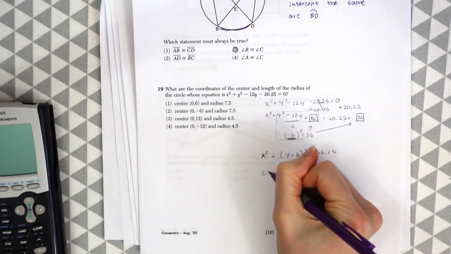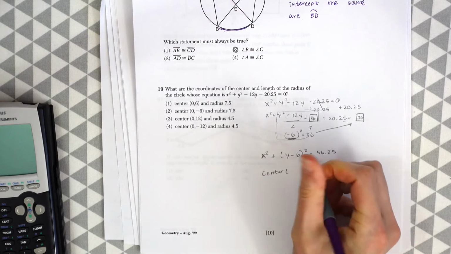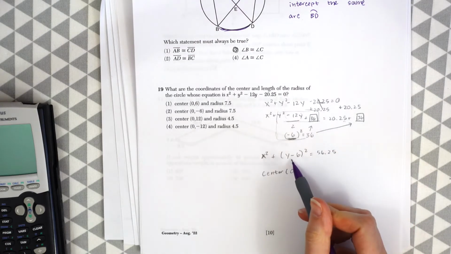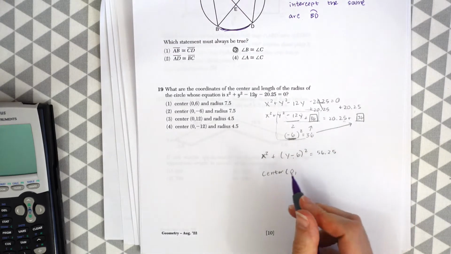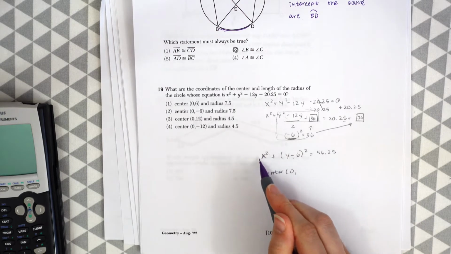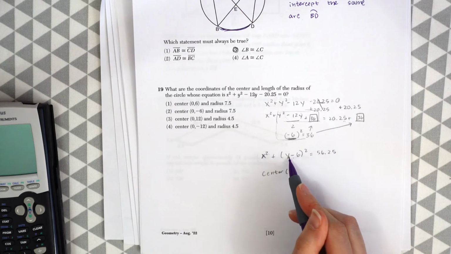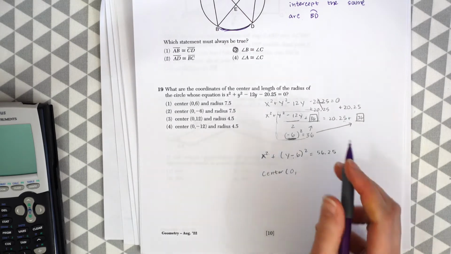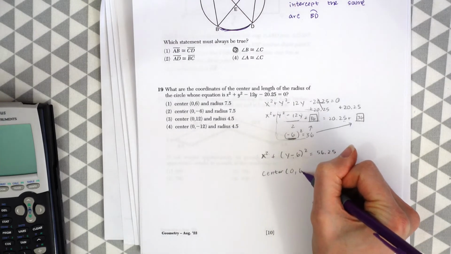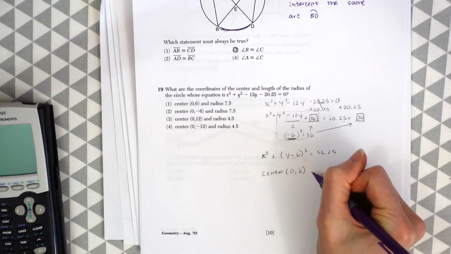Based on this, we can say that the center is 0, and then we always want to do the opposite of this. So the x value is 0 because there's no numbers associated with this x squared. And then here we're subtracting 6, so really y is at 6.